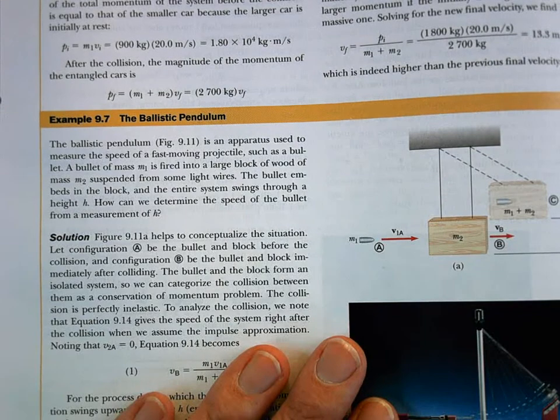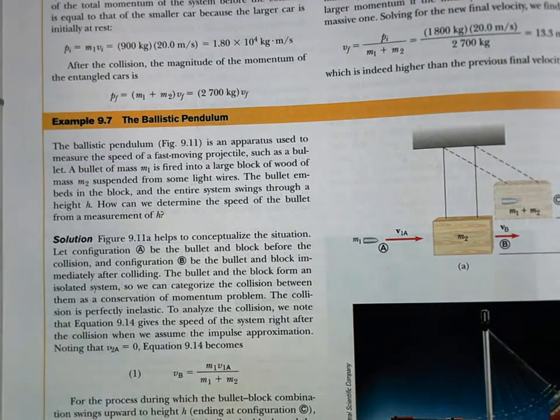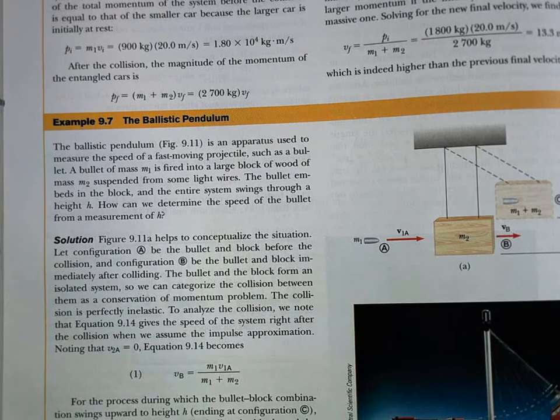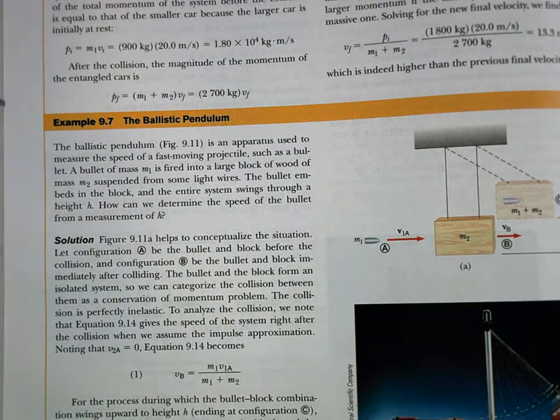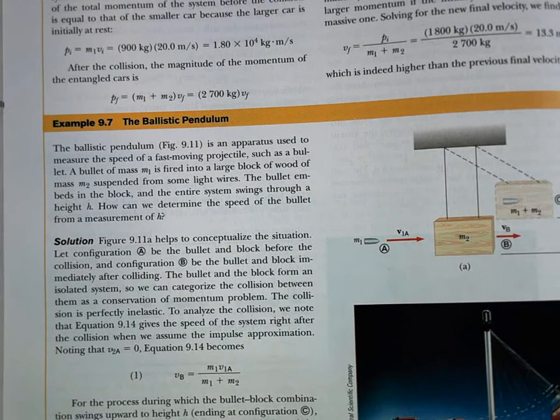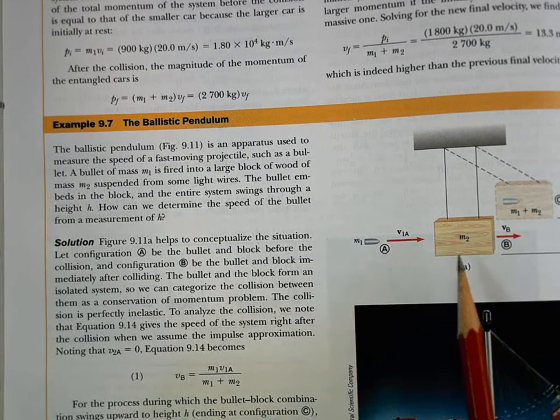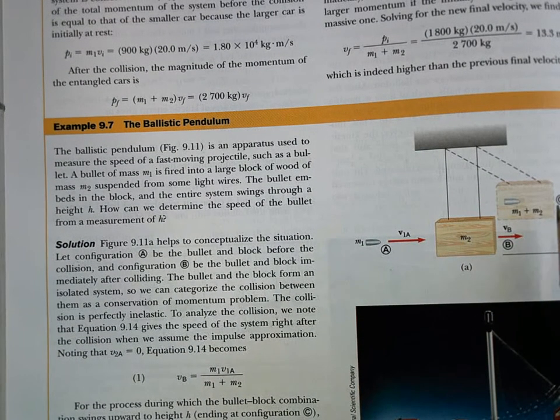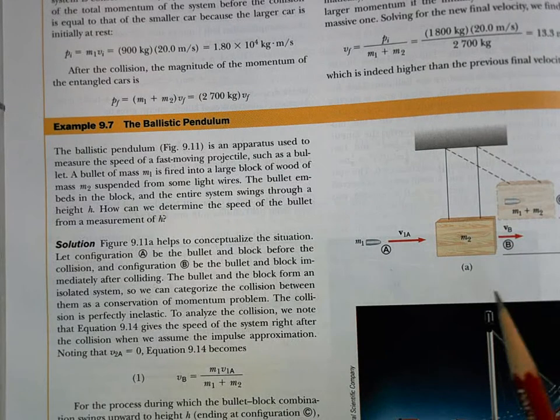Okay, let's work example 9.7, the ballistic pendulum. Hey, this problem is quite common. This is a kind of a classic physics problem where you shoot a bullet into a block of wood and then you watch that block of wood swing up.